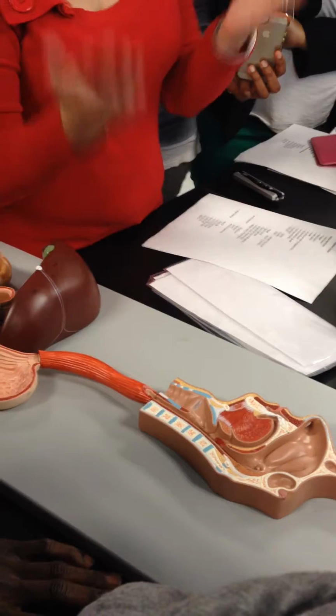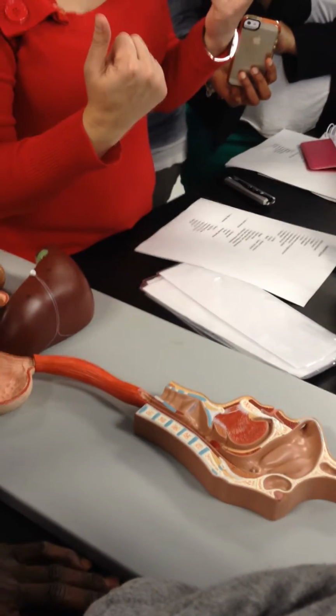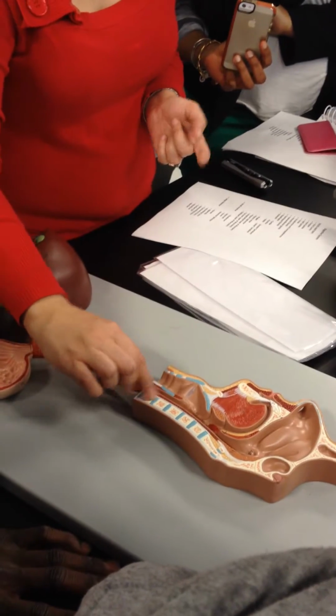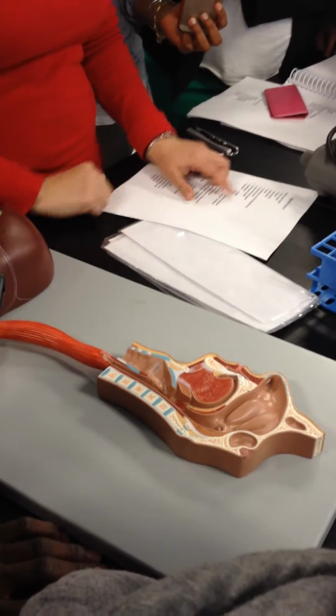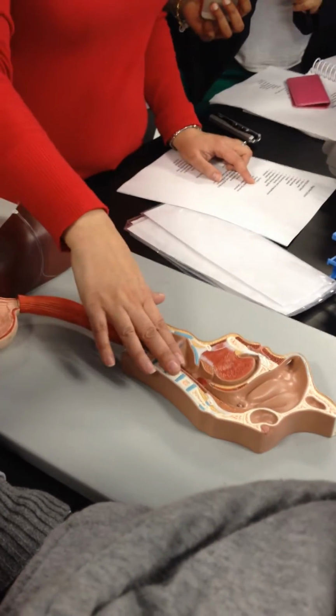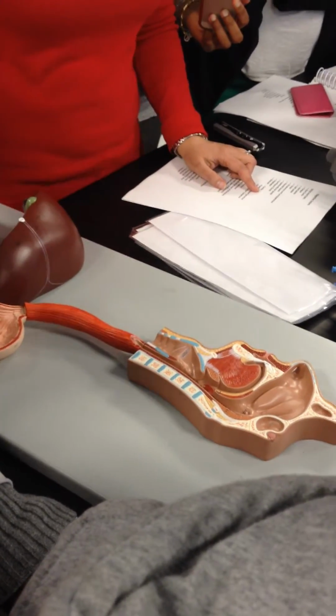But oropharynx and laryngopharynx, both of them are shared for eating and drinking and also breathing, right? So these 2 areas, we have to know for the digestive system because they are part of the digestive system. Oropharynx here and the laryngopharynx here, right? You have it in the list. And then in the digestive system, you have some major organs, which are your mouth, oral cavity, parts of pharynx, esophagus, stomach, small intestine, and large intestine.